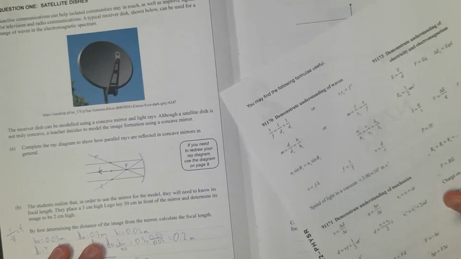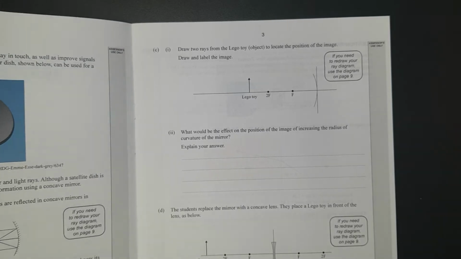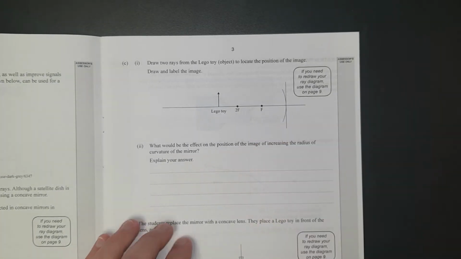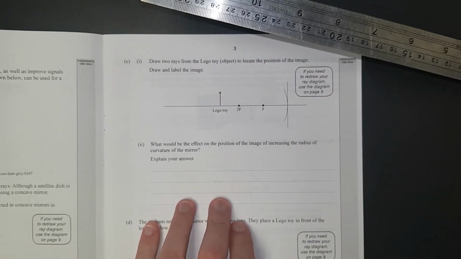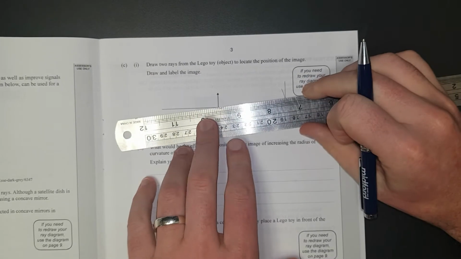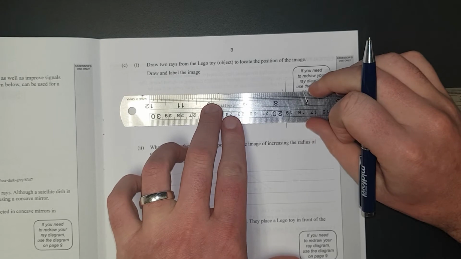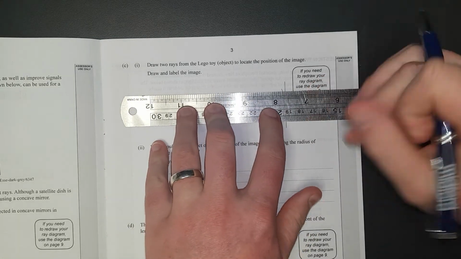Right, next question. What do we got? Draw 2 rays from the Lego toy object to locate the position of the image. Right, so we just got, what's this, a concave mirror? Yeah, it's a concave mirror, isn't it? Right, in parallel. In parallel.